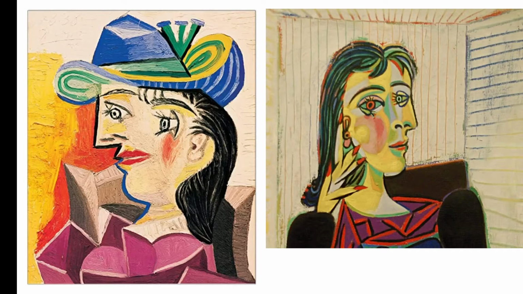Picasso invented Cubism. Cubism is a style of art which aims to show all of the possible viewpoints of a person or an object at once. It is called Cubism because the items represented in the artworks look like they are made of cubes and other geometrical shapes.